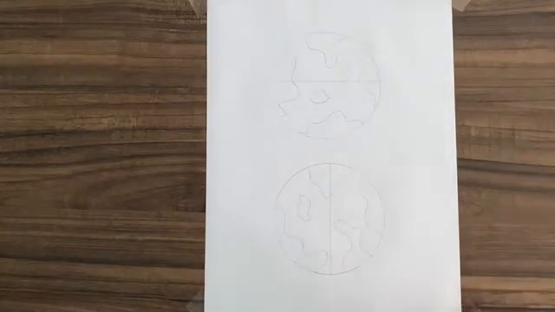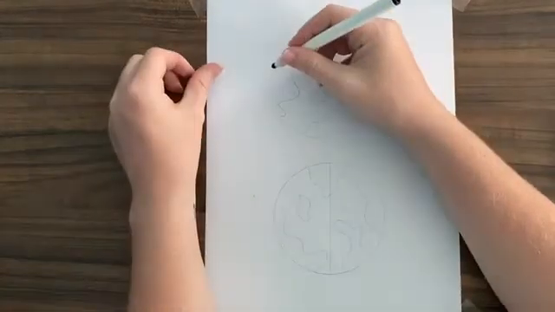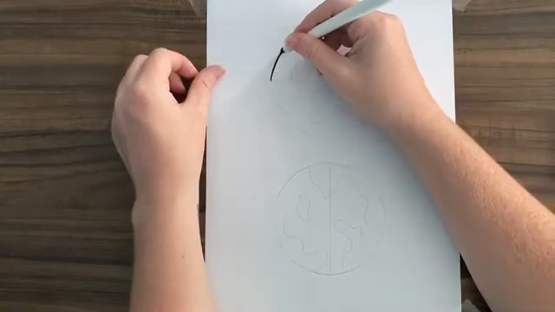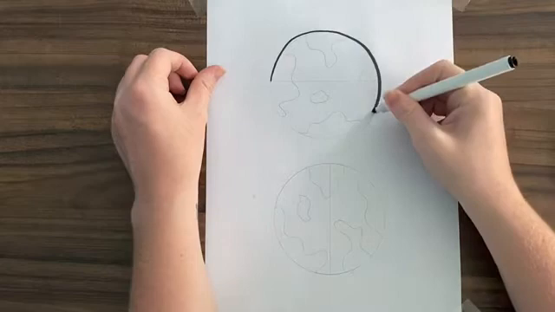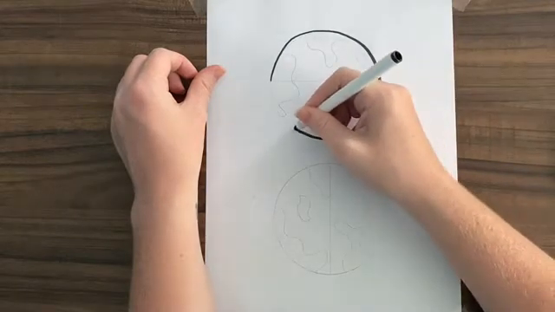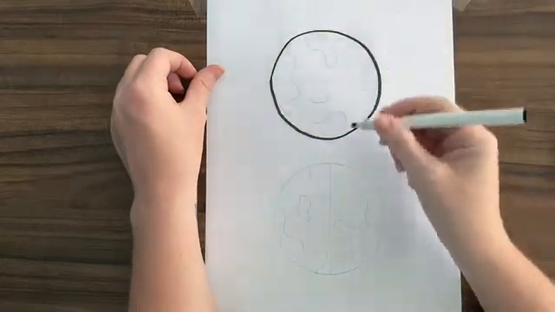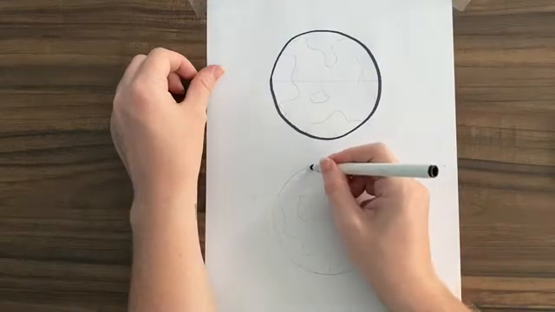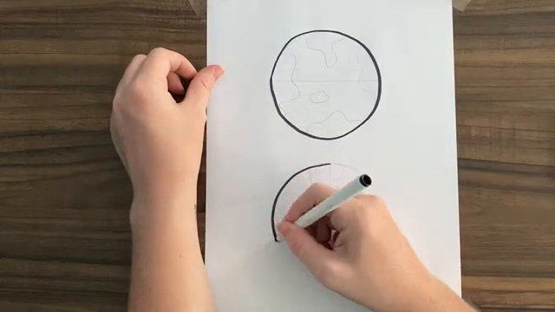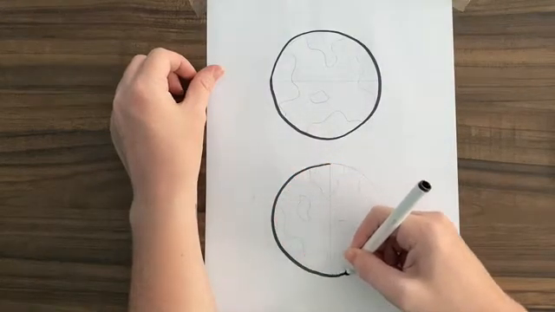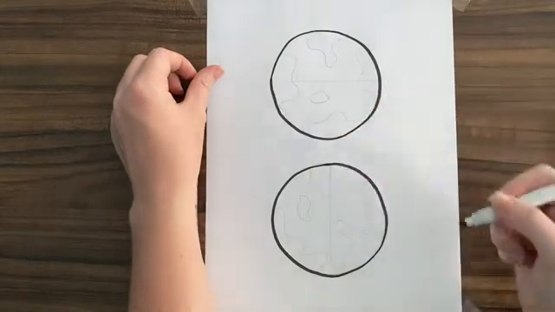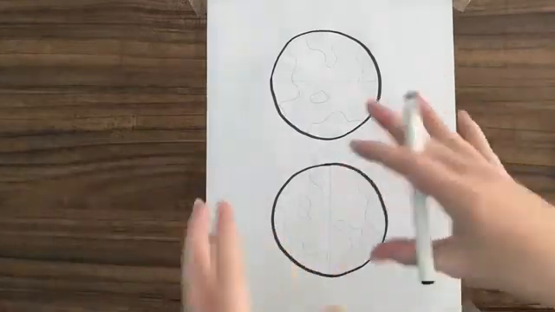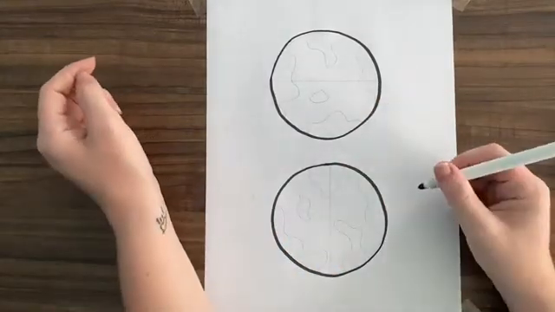So what I want you to do is I want you to draw 2 circles on your paper. So one at the top, one at the bottom. And I want you to draw them so they're big enough for us to draw inside of them and write on them.